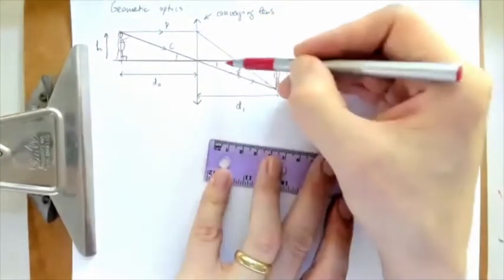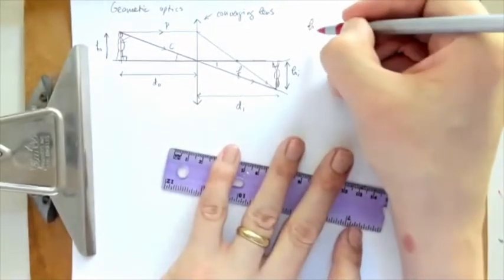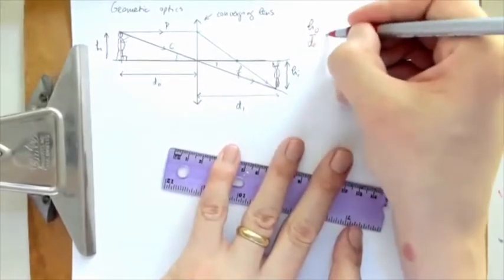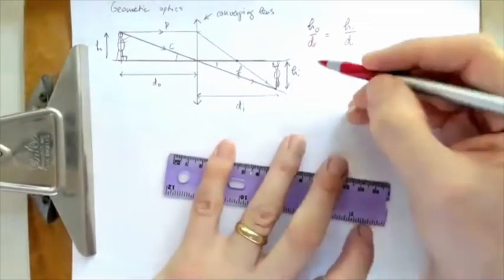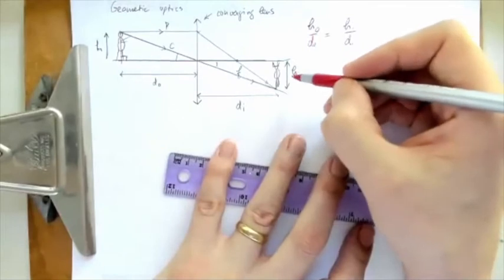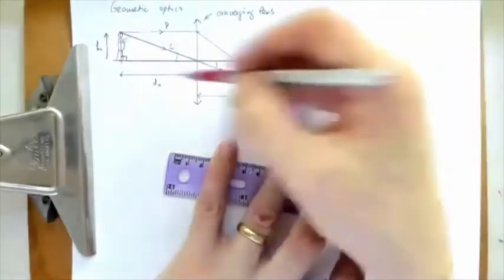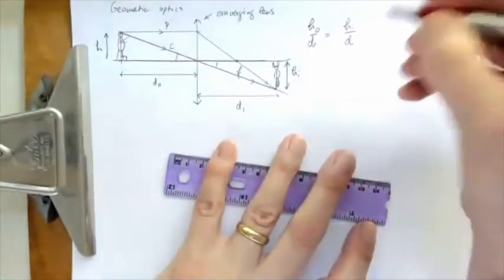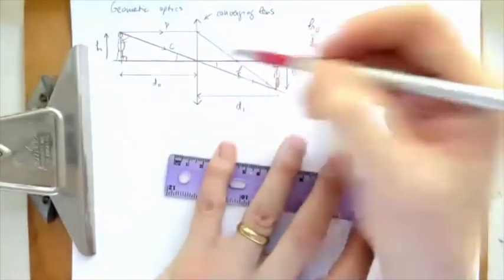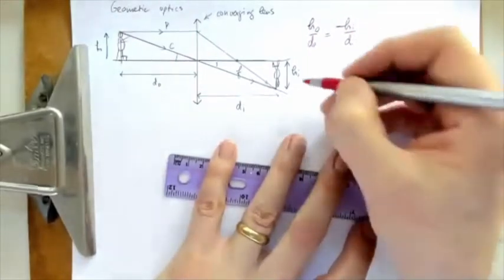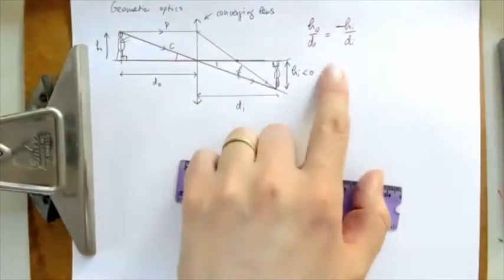So tangent of this angle is equal to the tangent of that angle. So h over d is equal on both sides. So that's h_o over d_o is h_i over d_i. Except we're going to use the same definition that if h is negative, we're going to call it a negative number. So even though this angle says that it's this over that, if h is a negative number, as it is in this case, then we'll fix that by using this.